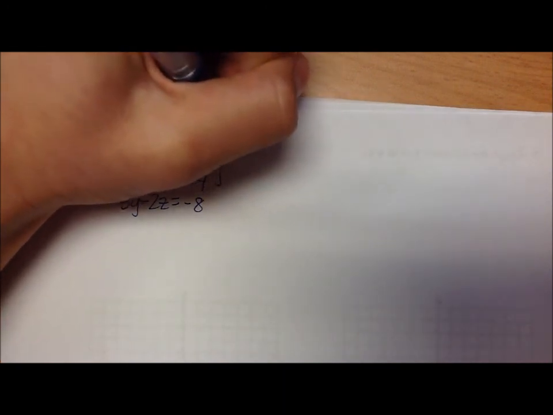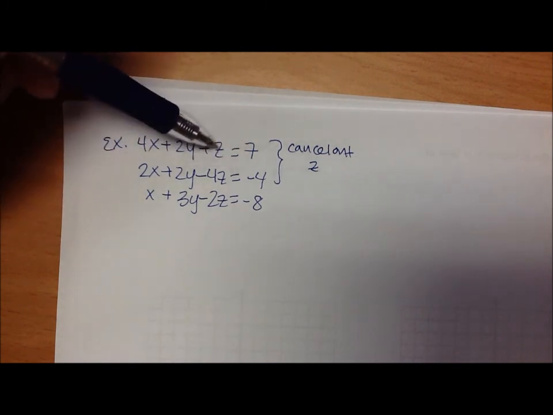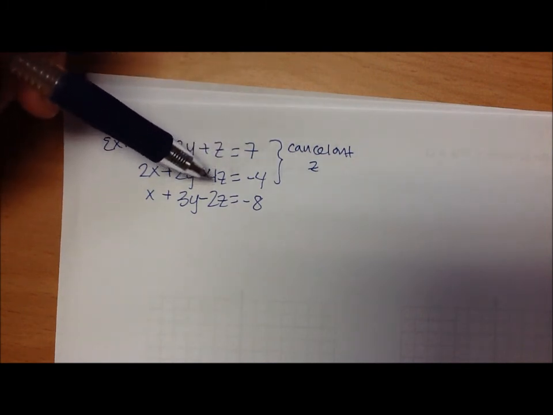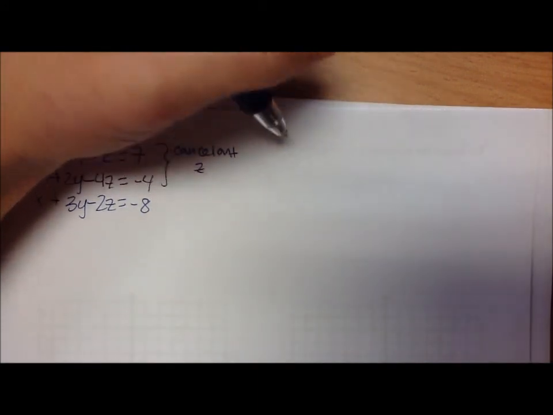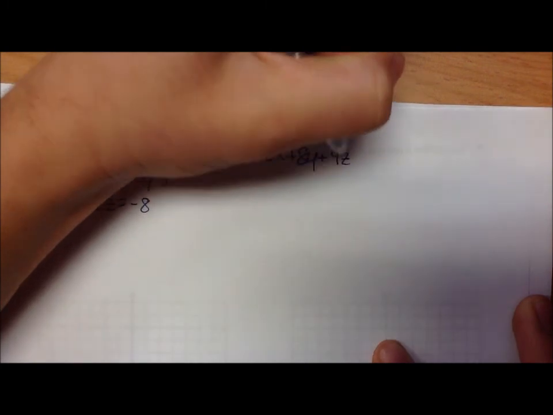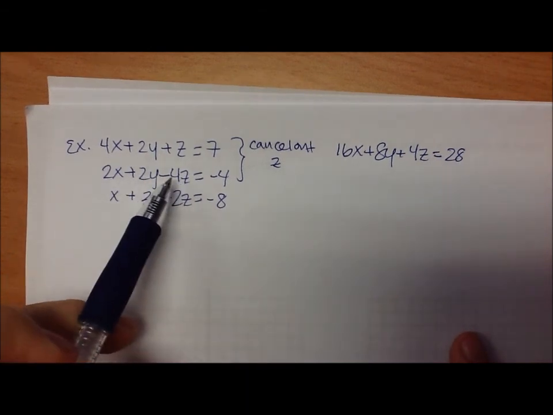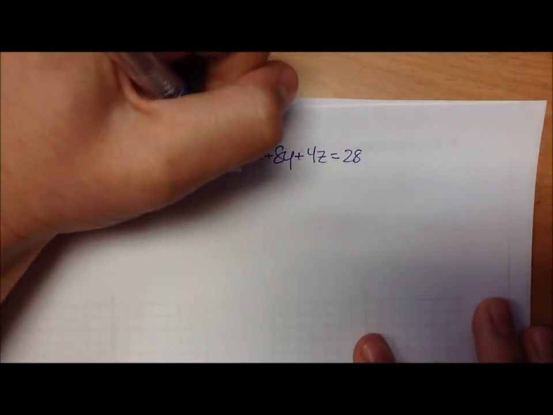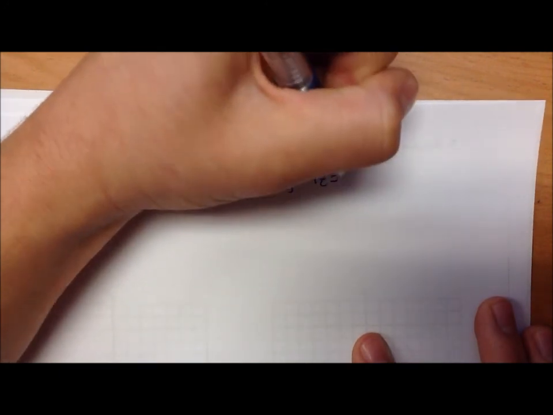And I'm going to cancel out z. And to do that, I'm going to have to multiply the first equation by 4 so that the plus 4z and the minus 4z will cancel out. So I multiply my first equation by 4, and I get the first equation as 16x plus 8y plus 4z equals 28. And my second equation, I'm just going to leave it alone so that I still have that negative 4z. So that becomes 2x plus 2y minus 4z equals negative 4.